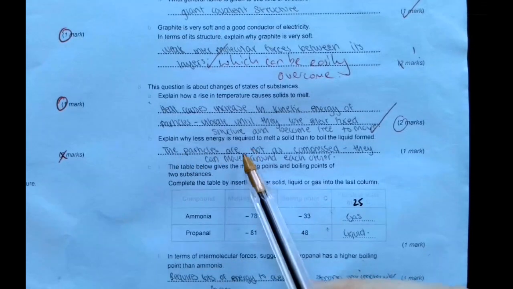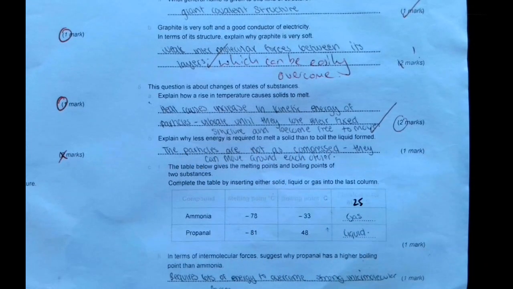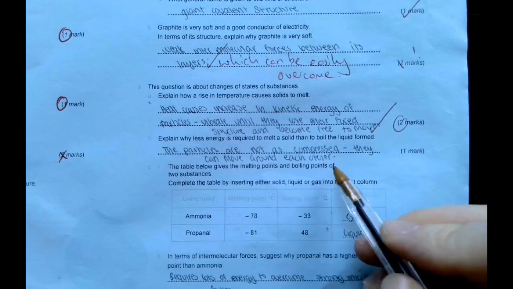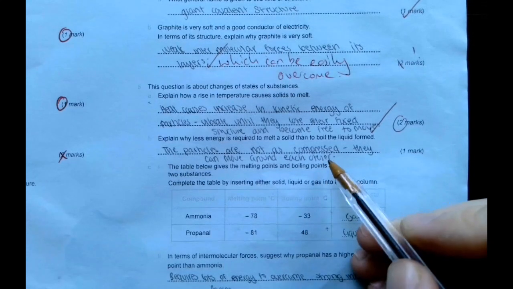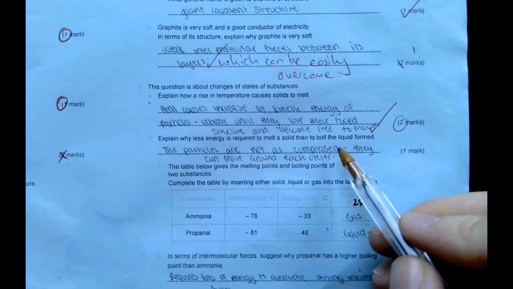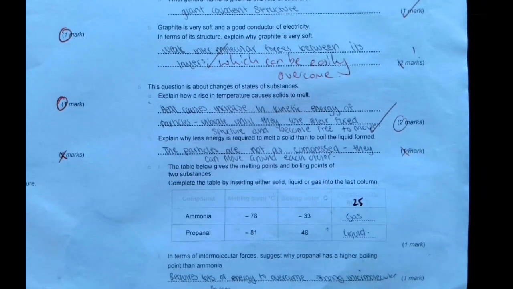Explain why less energy is required to melt a solid than to boil the liquid formed. The particles are not as compressed, they can move around each other. There's a bit of thinking going on there. It's kind of right, but I'm not sure how much it's really answering that question. So I'm not going to give that mark.